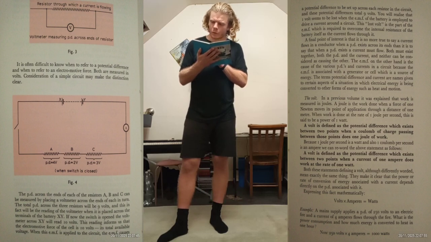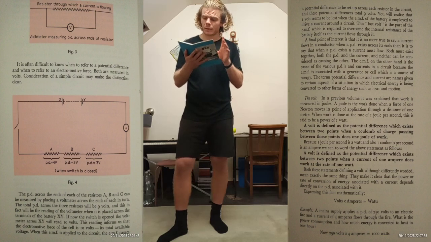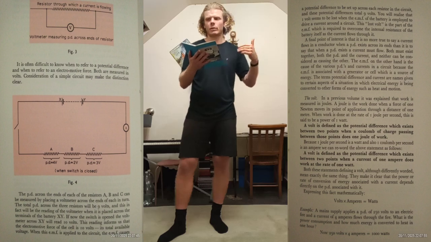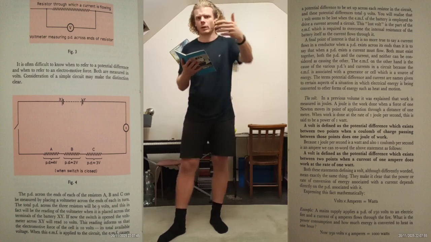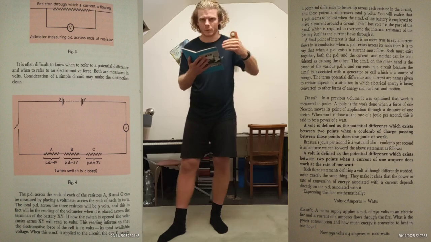The electromotive force, on the other hand, is the cause of a various potential difference and currents in the circuit, because the electromotive force is associated with a generator or cell, which is a source of energy. We got the last part. The electromotive force is associated with a generator because the generator is making the electricity, this current, and it is pushing out what comes out. The electromotive force comes from the battery, from a cell or generator.